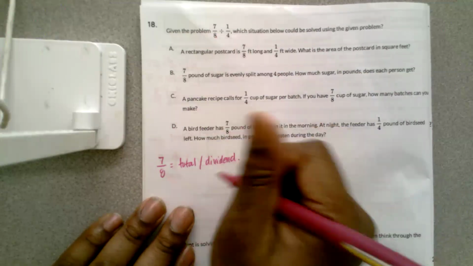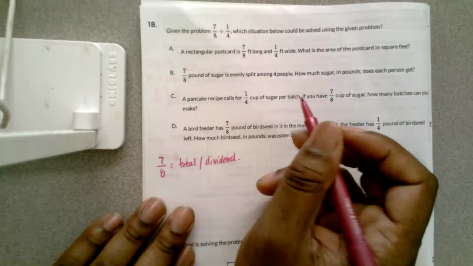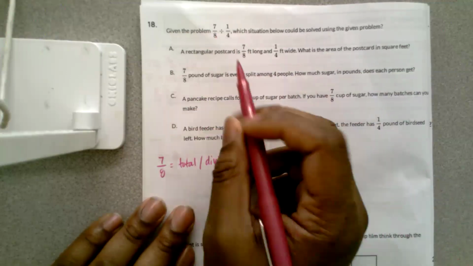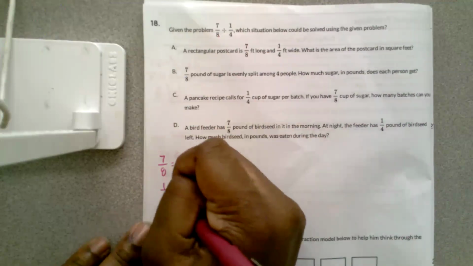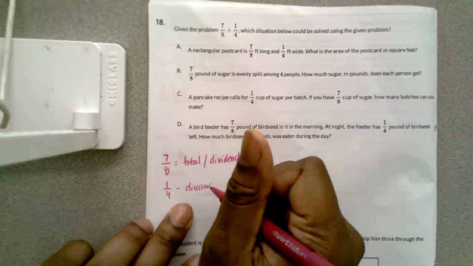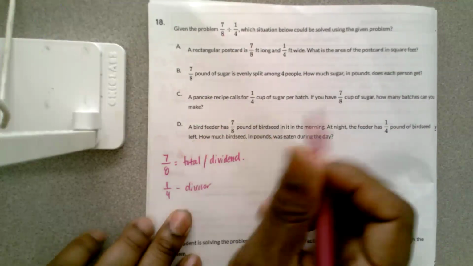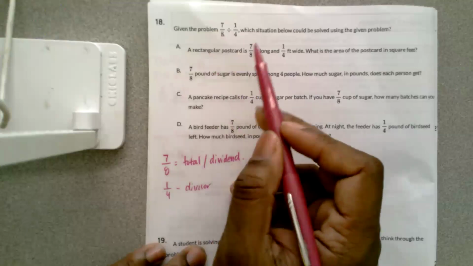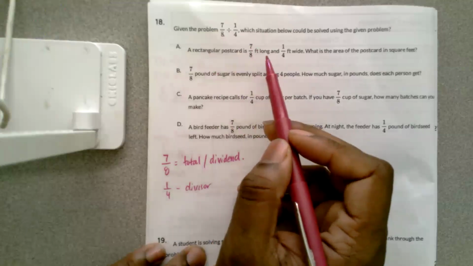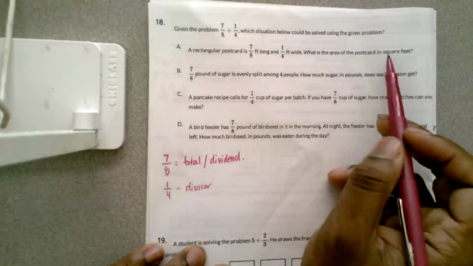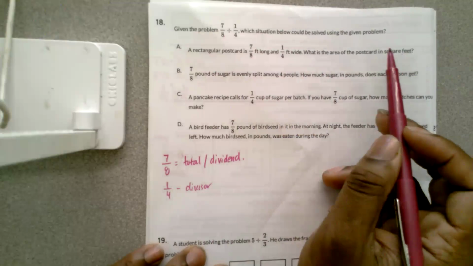Total could be conceived as a lot of different things. Total can be your area. Total can be the full amount. And 1/4 is your divisor, so it needs to be split into groups of 1/4. So let's look at all of this. A rectangular postcard is 7/8 feet long and 1/4 feet wide. What is the area of the postcard in square feet? So if you're talking about a rectangle, right?